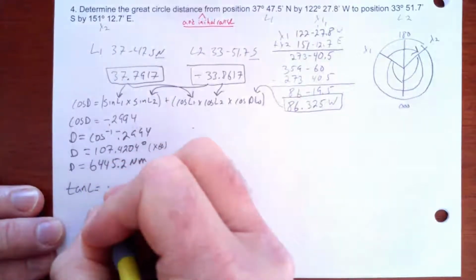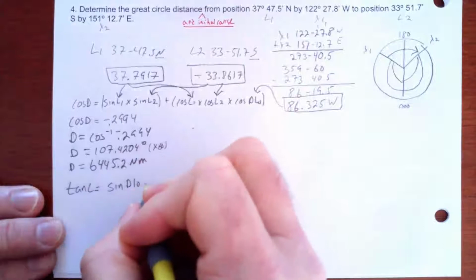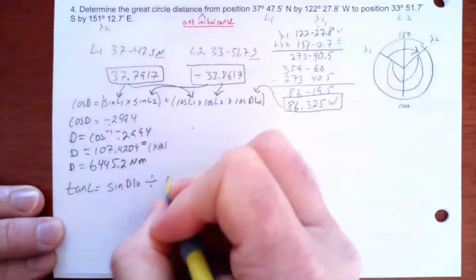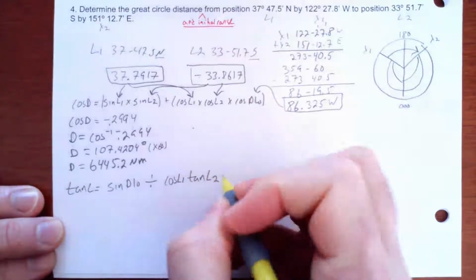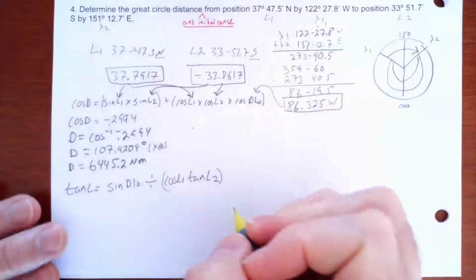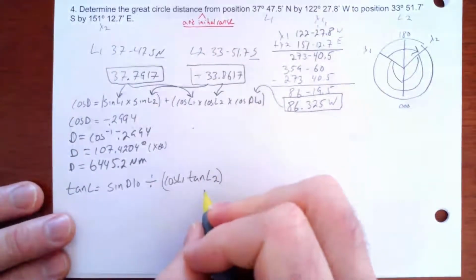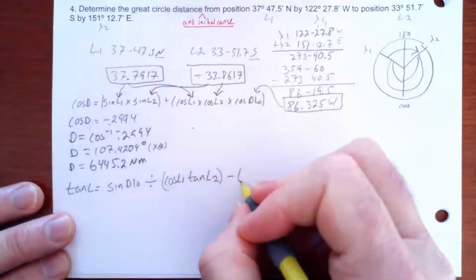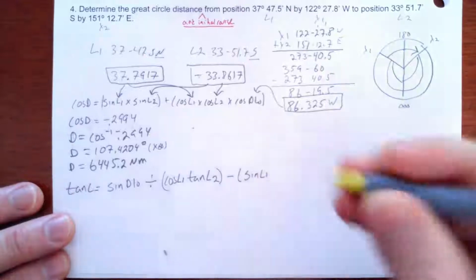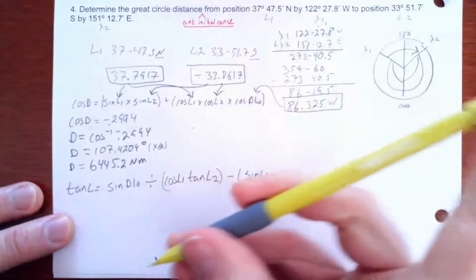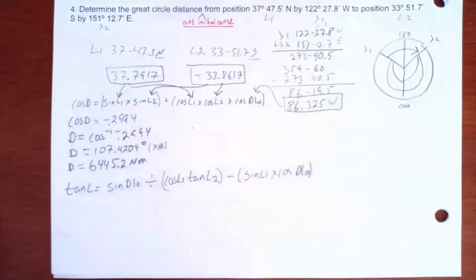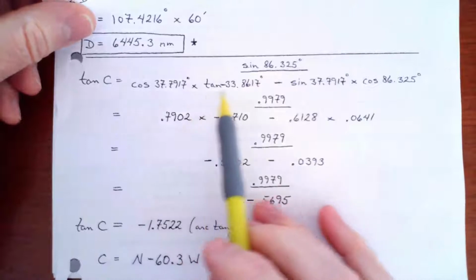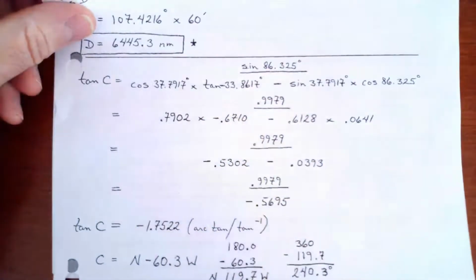tanC equals sine of D low divided by cosine of L1 tangent of L2, and those two must be multiplied before I do anything else with them, minus, and I'm going to do this, sine of L1, all right, times cosine of D low, okay? So now, if I want to, I can take those and start to populate this equation and start to solve it and all those kinds of things.